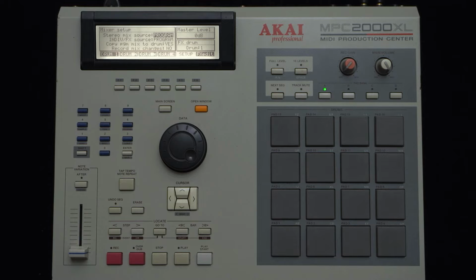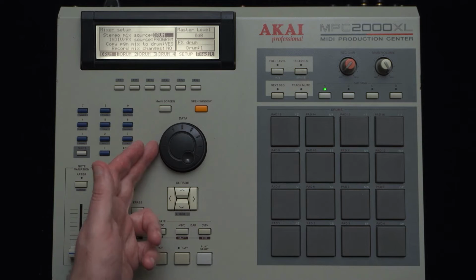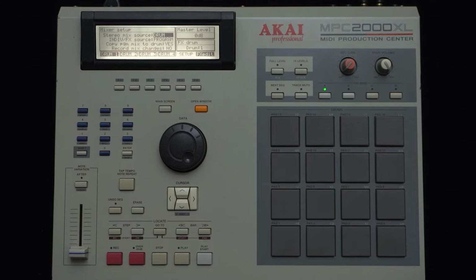Next up we have the stereo mix source option, and by default this is set to program, which means all your stereo mix settings reside inside your programs. So if you change to a different program, then that particular program will have its own unique set of mix settings. And if you save this particular program to disk, then those settings will return when you load that particular program up again.